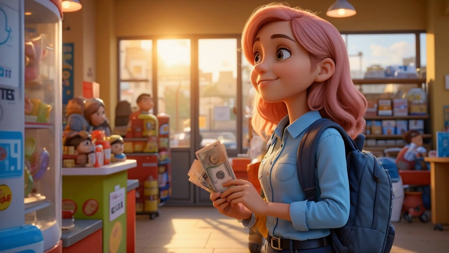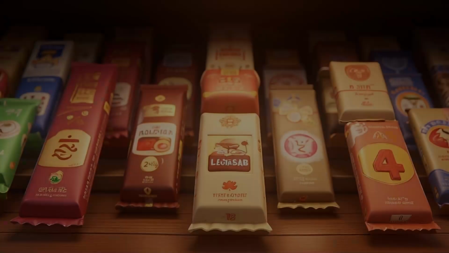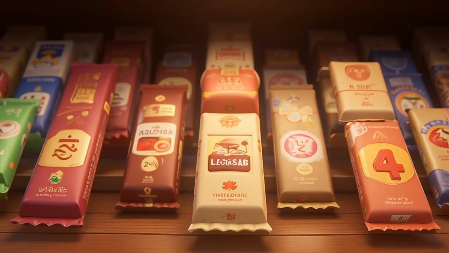Let's follow Sarah, a typical student with $10 to spend on snacks for a study session. She considers buying apples, $1 each, and chocolate bars, $2 each. From experience, she knows her first apple brings 10 units of utility, the second 8, and the third 6. For chocolates, her first brings 16 units, the second 12, and the third 4.